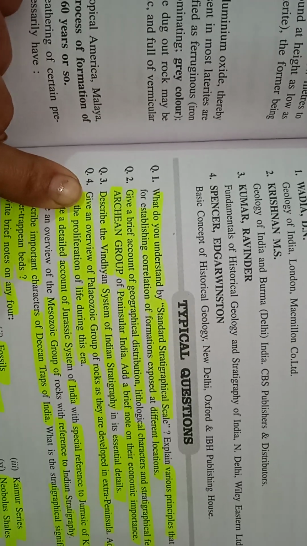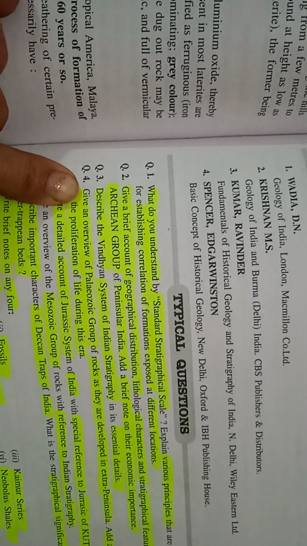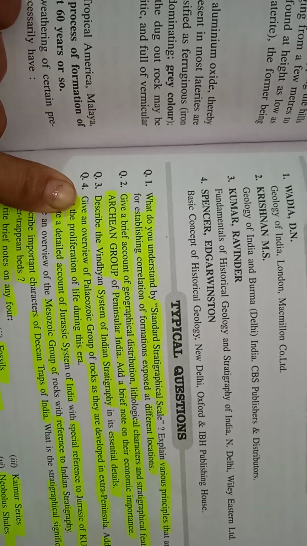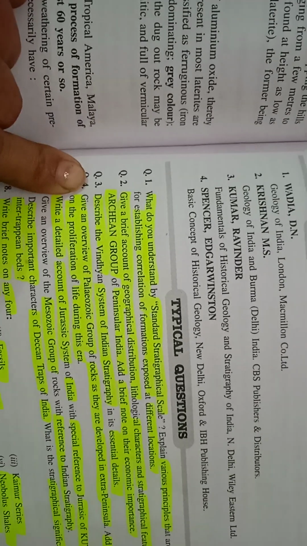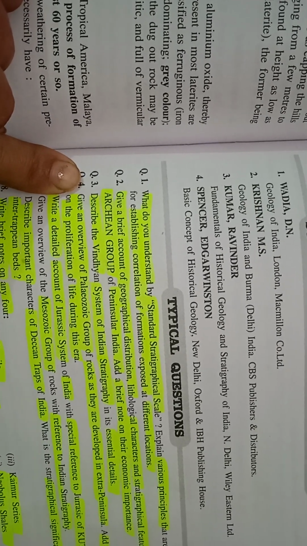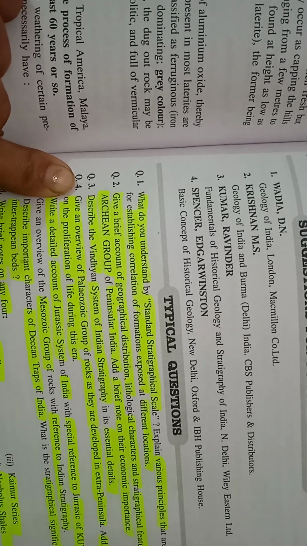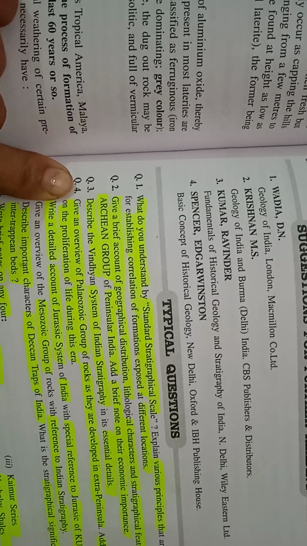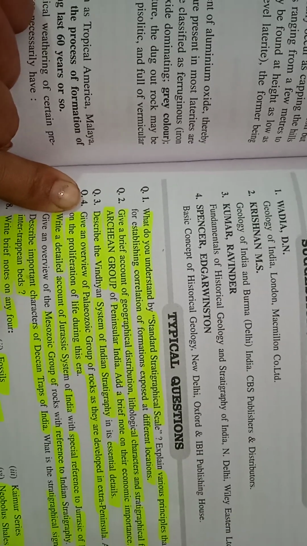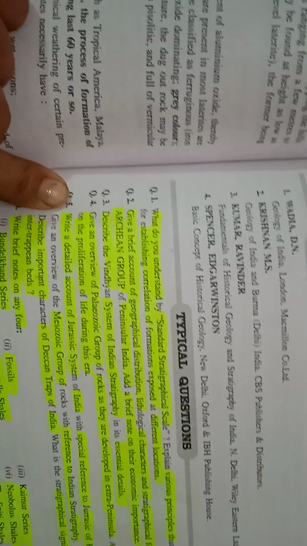Question third, describe the Vindhyan system of Indian stratigraphy in its essential details. Question fourth, give an overview of the Paleozoic group of rocks as they are developed in Extra Peninsula. Add a note on the proliferation of life during this era.